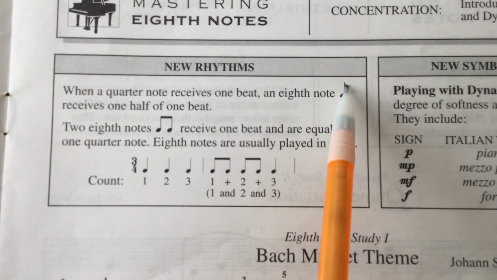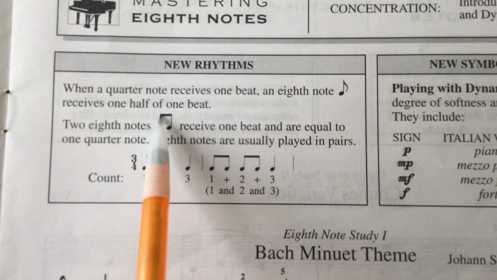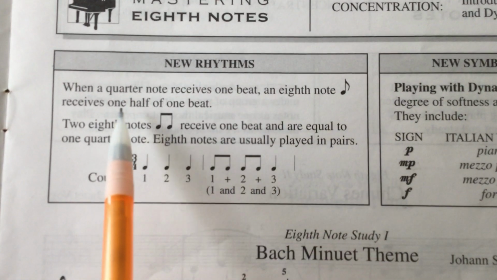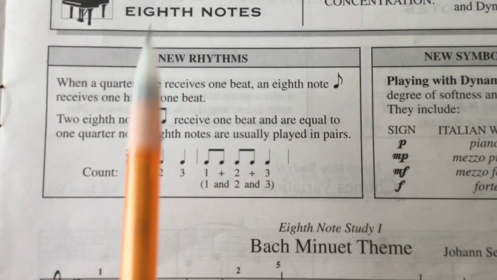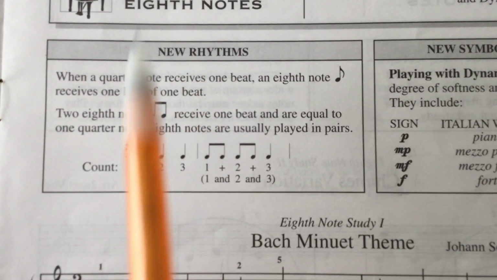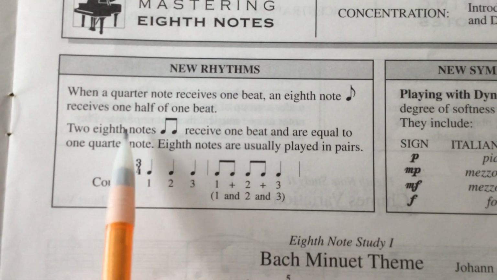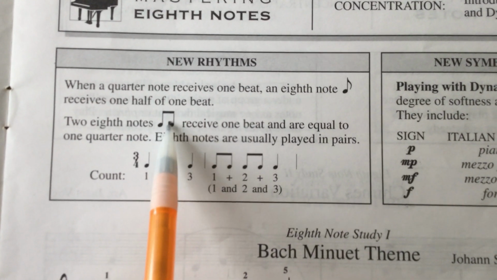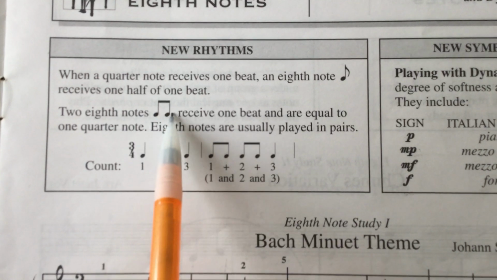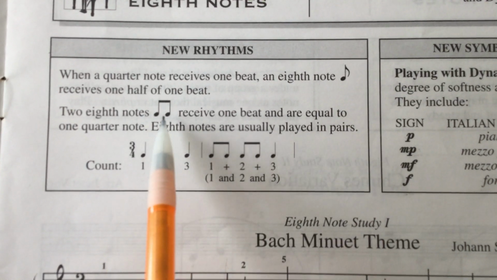like this. You've got a little extra flag here or beams, right? An eighth note is just a half a beat. So if your quarter note is 1, 2, 3, eighth notes are 1 and 2 and, right? So just double time of whatever your quarter notes were. Usually eighth notes are in pairs like this, so they're beamed together. That means both of them are eighth notes, right? And they're equal to each other.